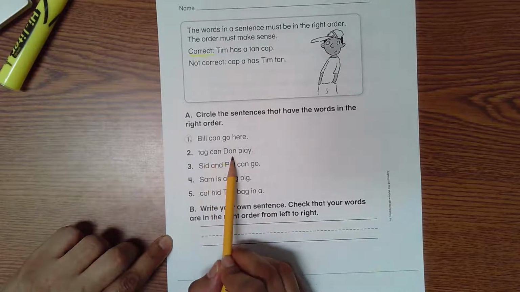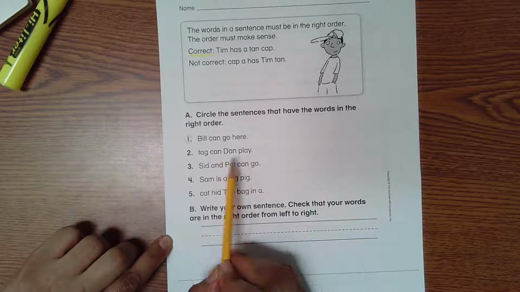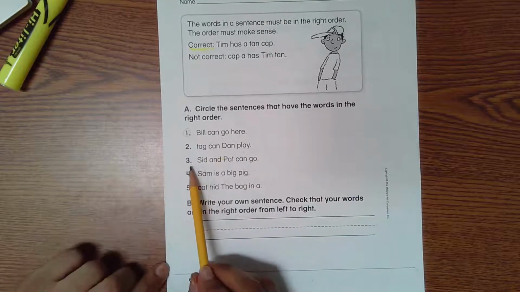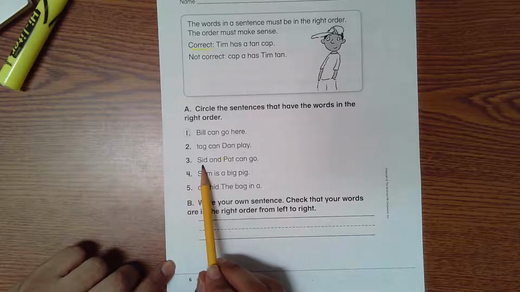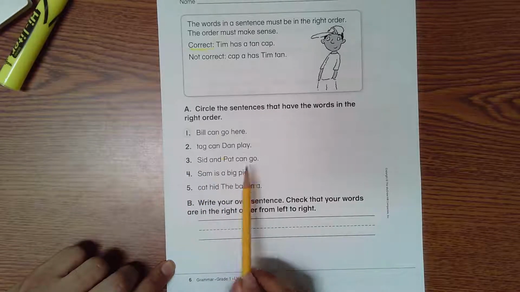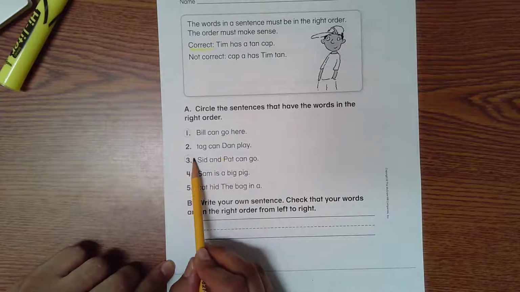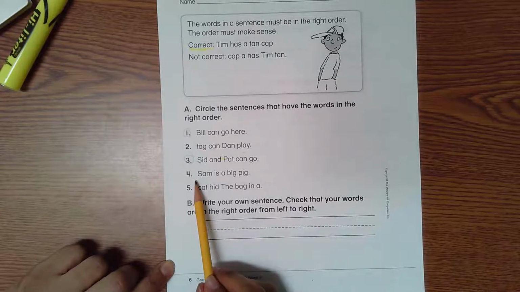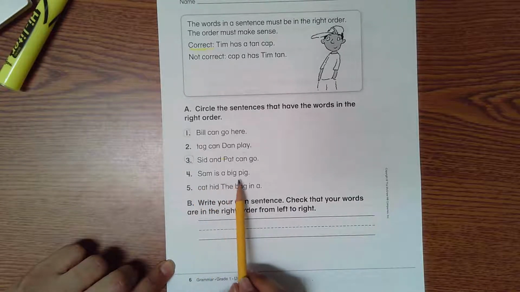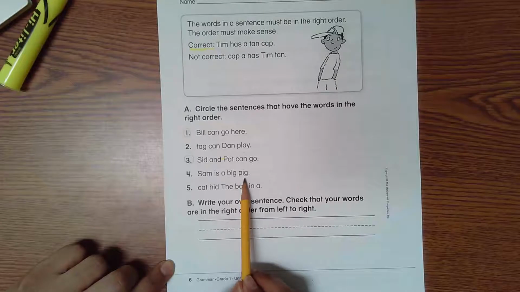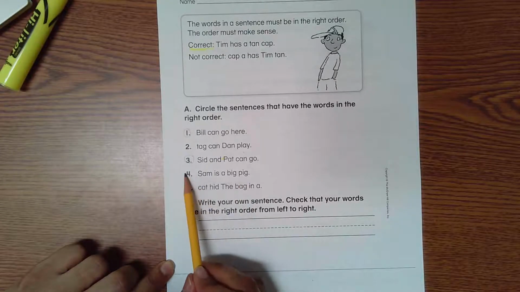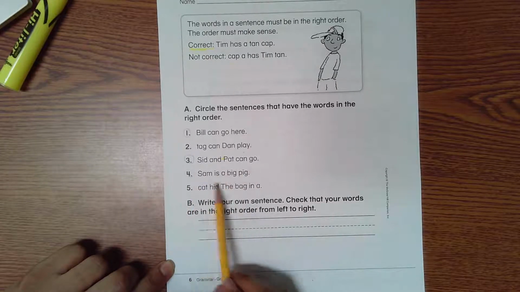Tag can Dan play? Nope, so we don't do anything. Number 3, Sid and Pat can go? Yes, so we circle number 3. Number 4, Sam is a big pig. Yes, it makes sense, so either you circle the sentence or you circle the number.